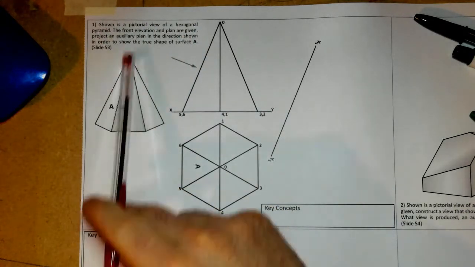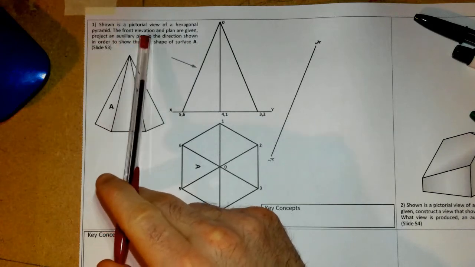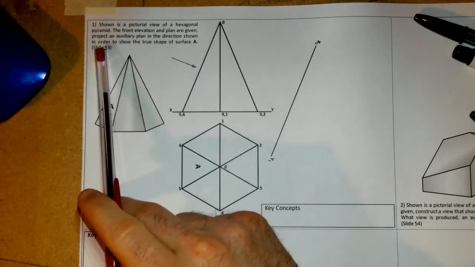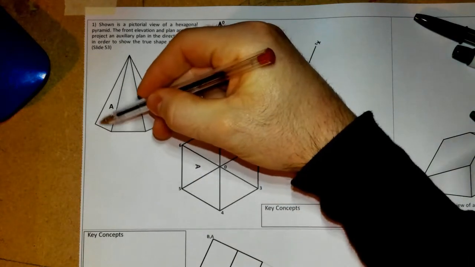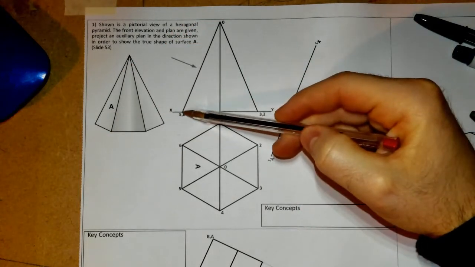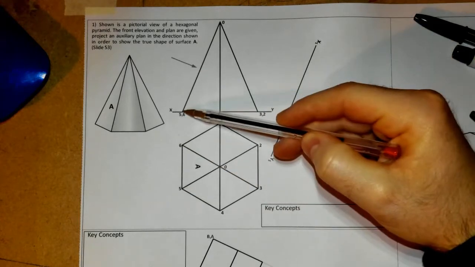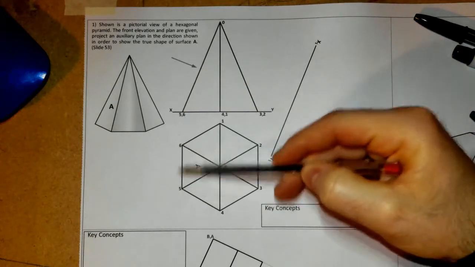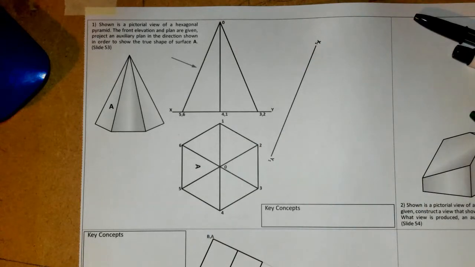So we can see the pictorial view here, the front elevation and plan are given, and what we have to do is project an auxiliary plan in the direction shown in order to show the true shape of the surface A. This is the surface A here, that surface there. We can see face A down here in plan, and in our elevation we're seeing it as an edge view. Anytime you want to see the true shape, you have to look perpendicular to that face.